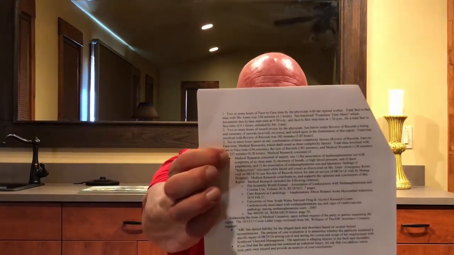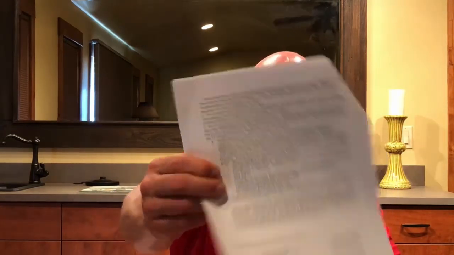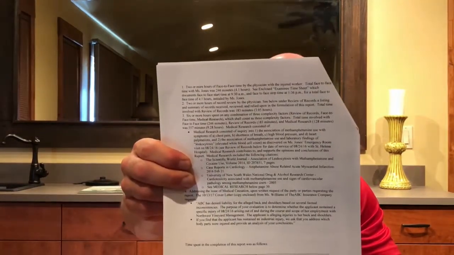So this complexity factor here, number 3, wherein I'm describing the use of medical research as a complexity factor, continues, and it states right here, medical research consisted of colon. And here I provide a list of the references and citations that contribute to the opinions and conclusions of this report. So here it is in a bullet point list. And you see I have 4 separate bullets. The first 3 of the bullets contain the references.